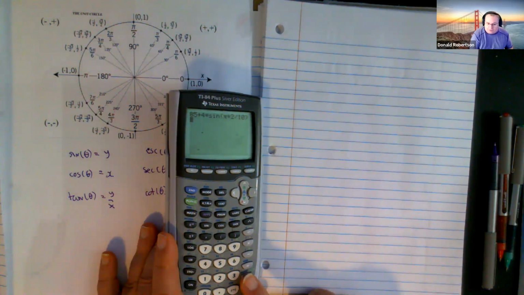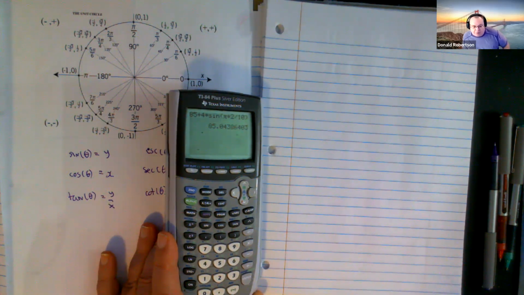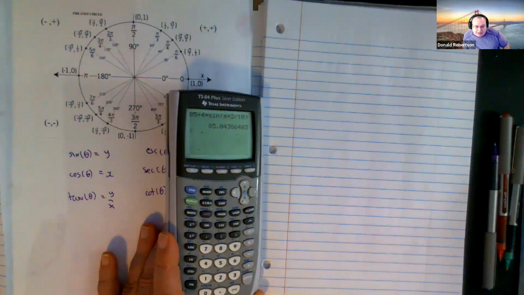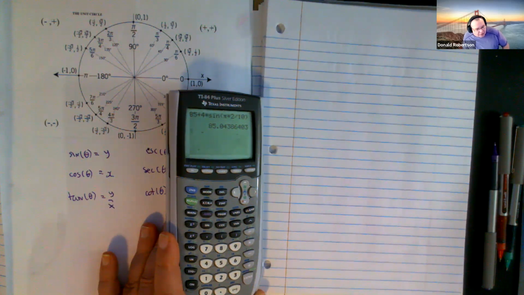yet it's still wrong. And I type that, and I round it off to 1 decimal place, because that's what the homework tells me to do. And I type in 85.0, right? That's 1 decimal place. And I check it, and it's wrong. And I scratch my head, and I look at it, and I think, I haven't done anything wrong. What have I done wrong? Because I have.